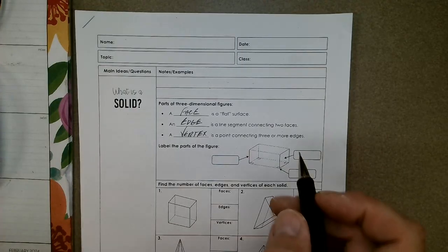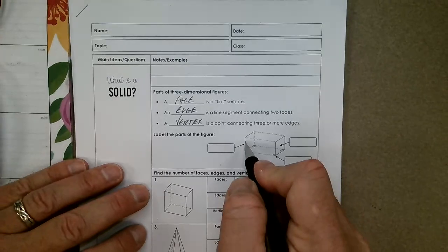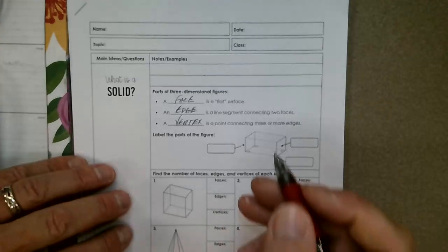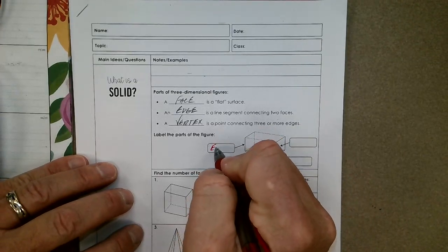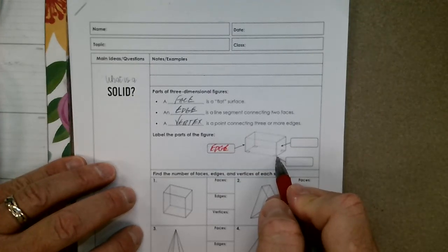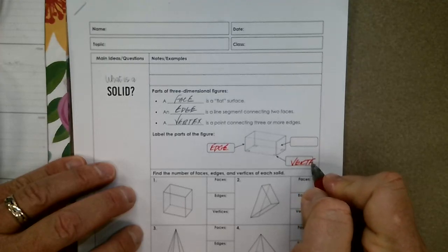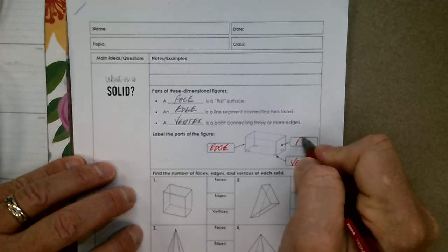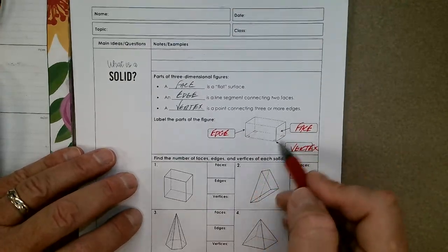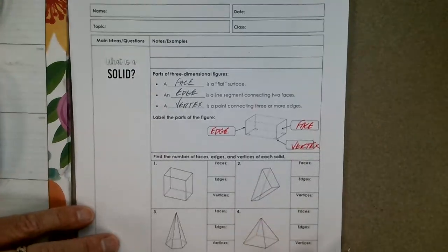So let's take a look at this rectangular prism here. This is pointing to an edge, and I'm going to switch up to red so you can see it a little bit better. This is an edge. This is pointing to the pivot point. This is called a vertex, V-E-R-T-E-X, and that's called a face. So if we look at this figure, it has multiple faces, multiple vertices, and multiple edges, right?